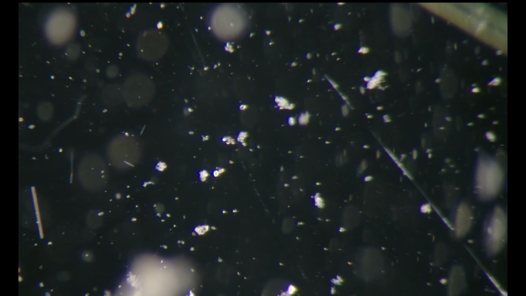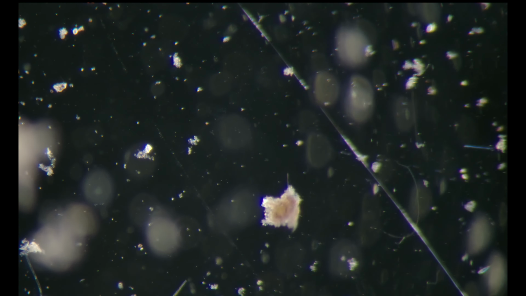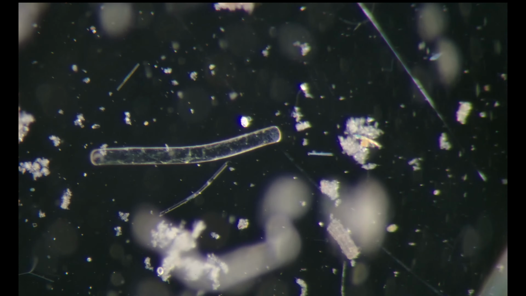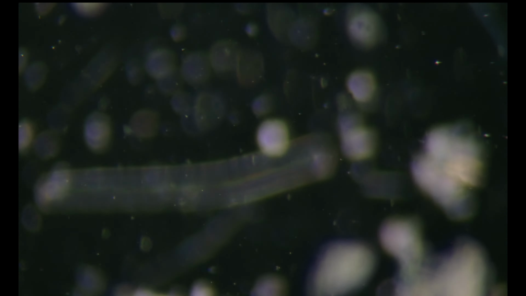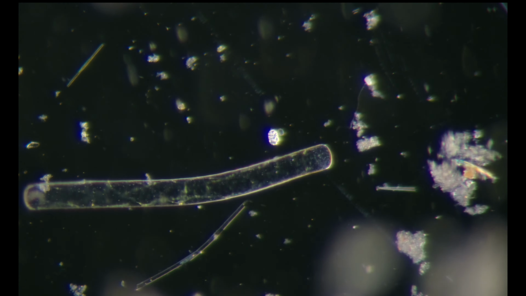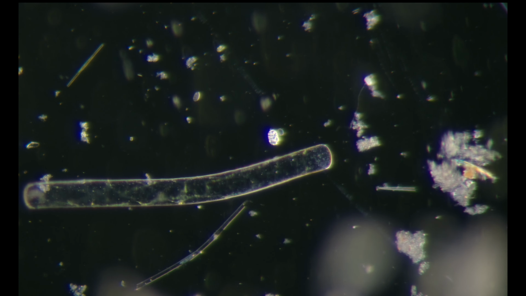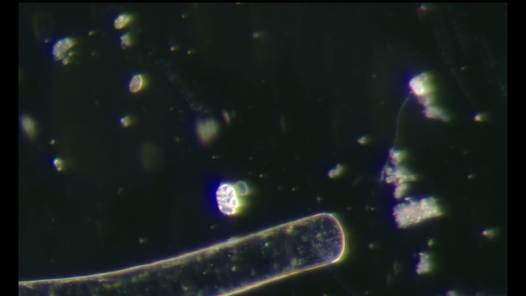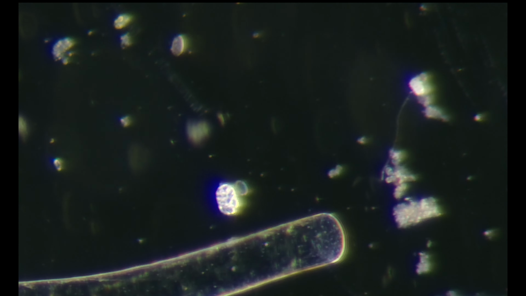I'm not sure, but I think I've seen, yeah, here it is. We can see Achromatium bacteria. I'll zoom in digitally so you can see better.